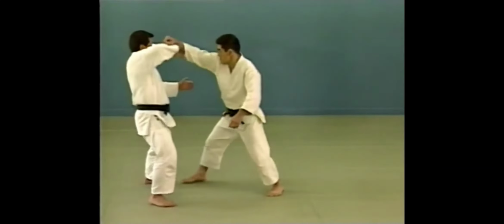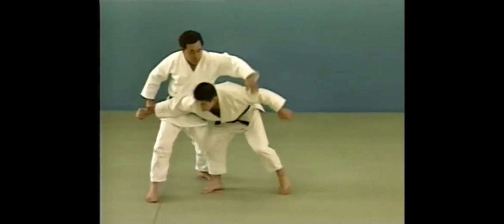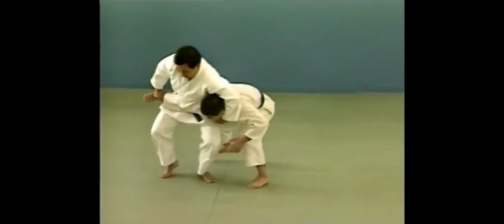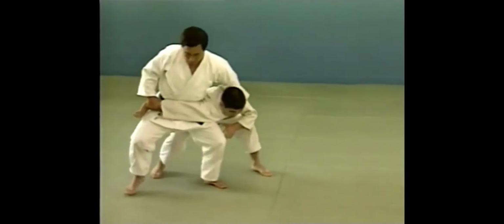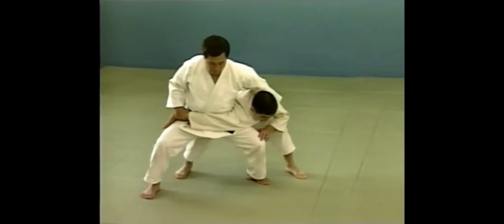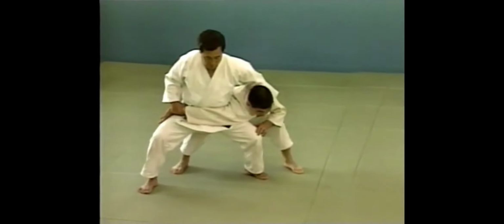In ude hishigi haragatame, you grip one of your opponent's wrists from the side, using either hand, and use your stomach to apply pressure to his elbow. Lock the elbow by straightening, twisting or bending the arm.